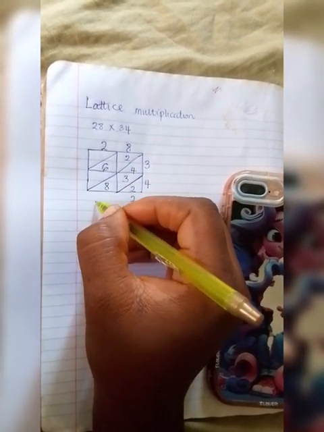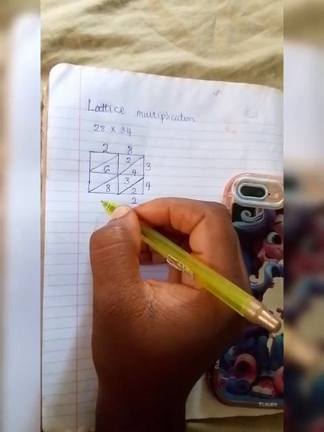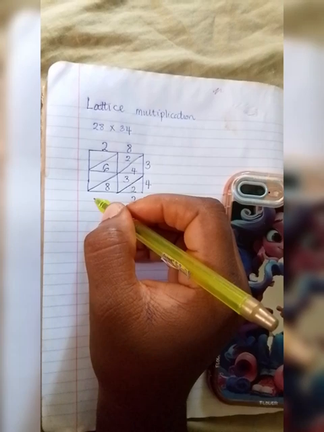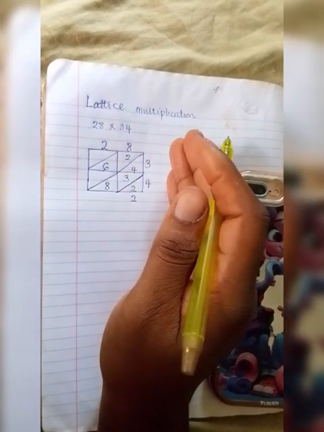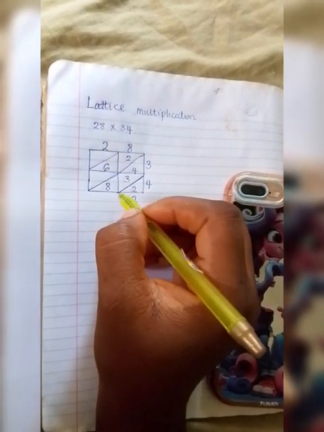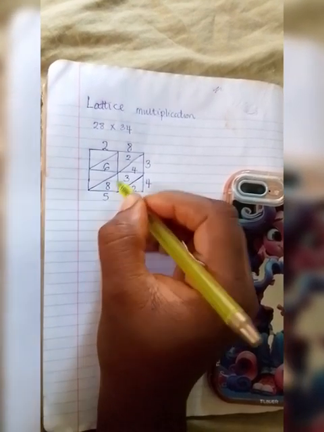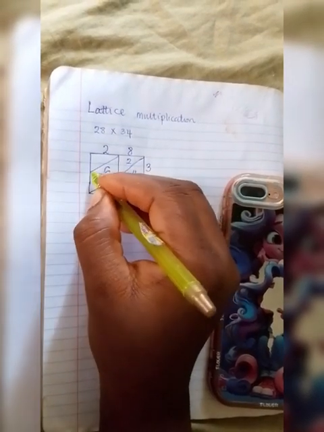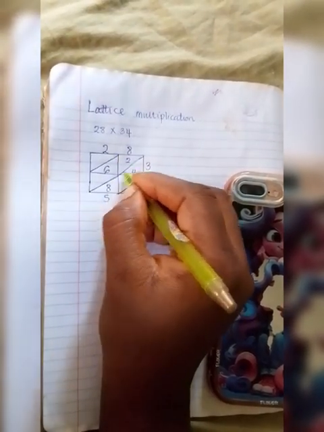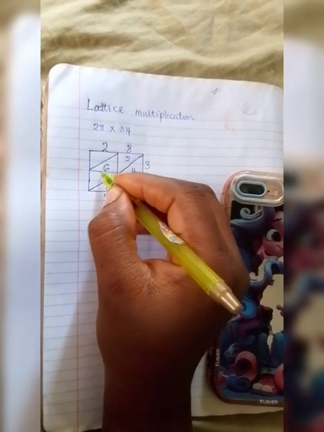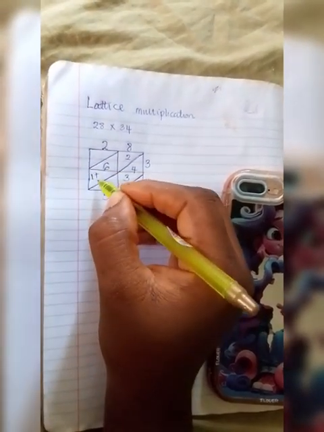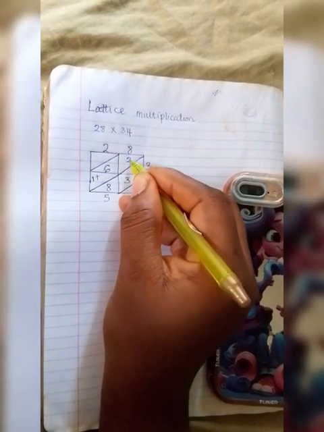Now, we do not write 15 here. Remember, when you are adding numbers normally, if the number is more than one digit, you write down the last number and you carry over the first digit. So we have 15, you write down 5, and we carry 1 over to the next diagonal, which is this one, plus 1. So here we have 1 plus 6 plus 2.